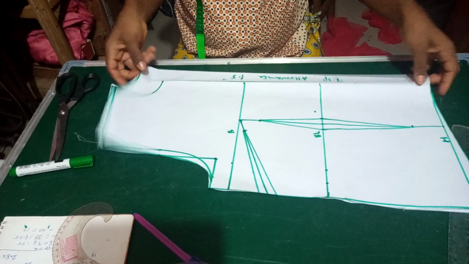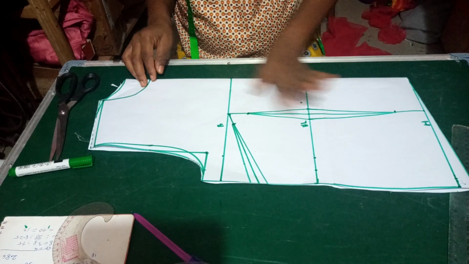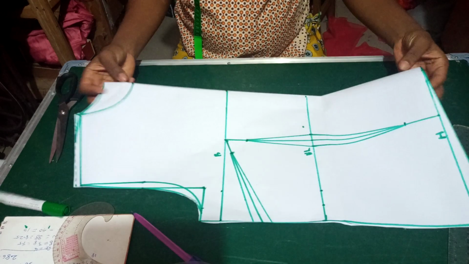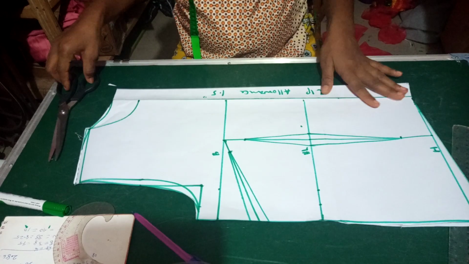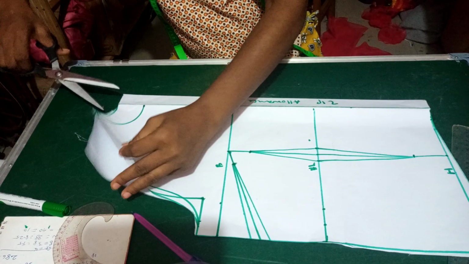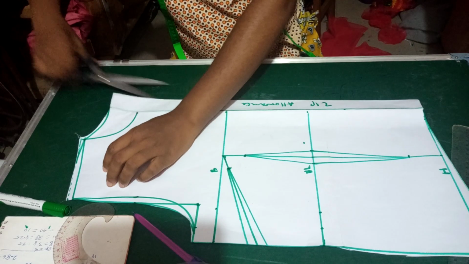Okay, so this is what we should have after cutting it out for the front. As it is now, the front and back are the same except for the neckline. So I'm going to open it up, then cut out the back and remove it. So I'm going to be slitting it, then keep the back bodice aside.